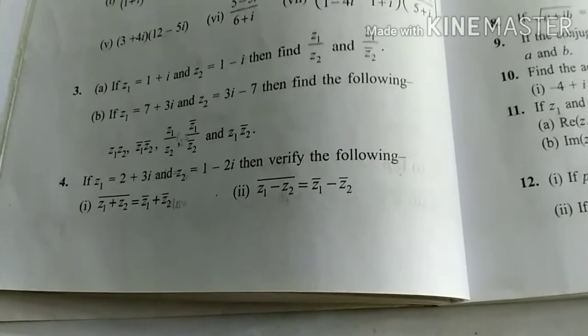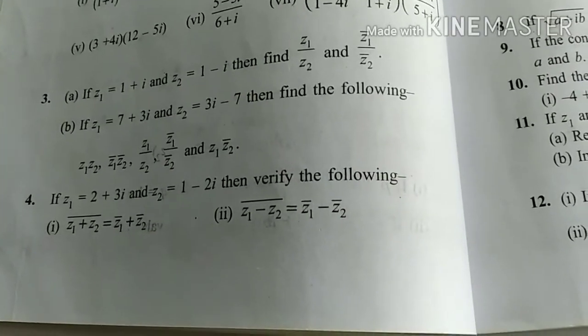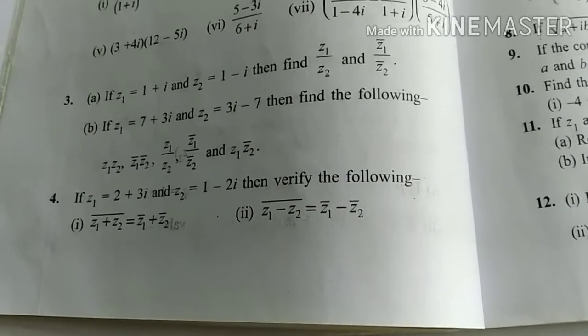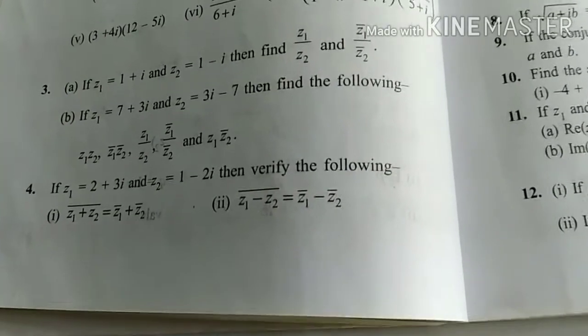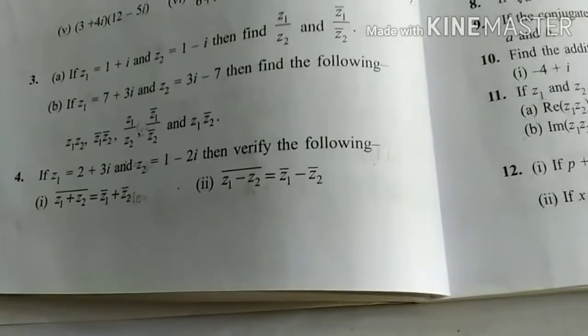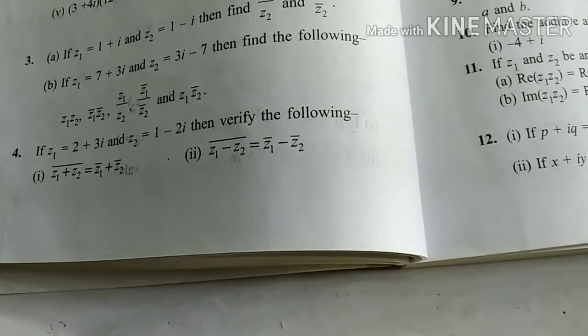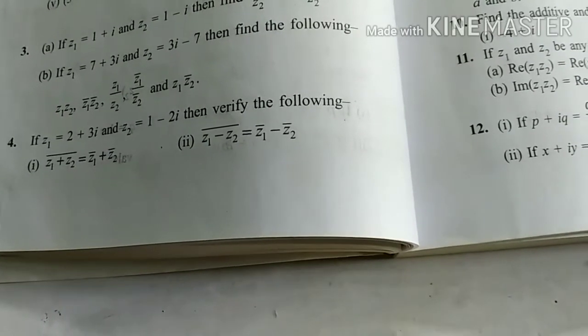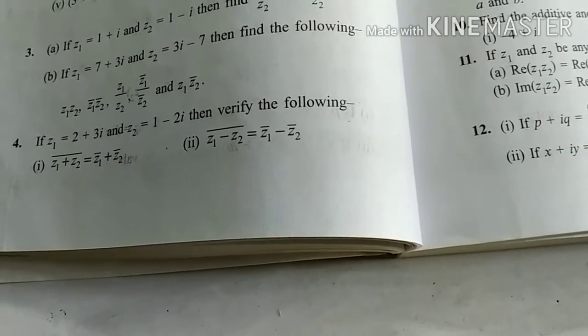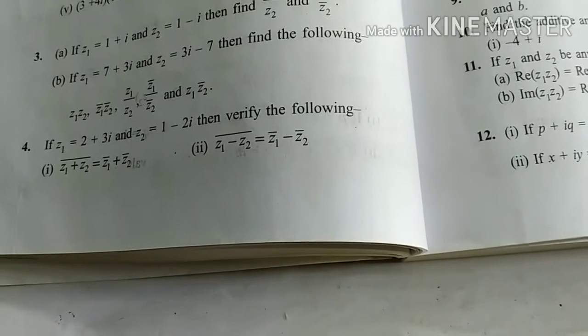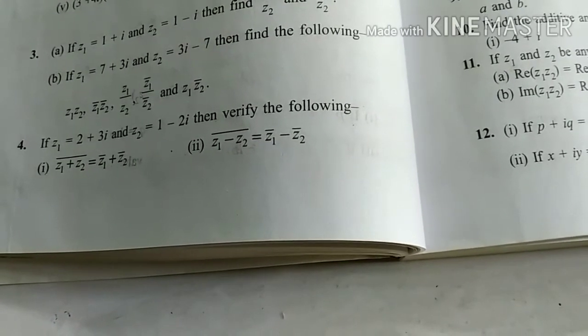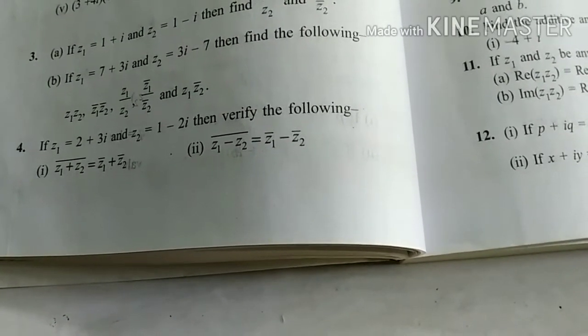So next to Z1 bar by Z2 bar and Z1 into Z2 bar, you try to do by yourself. Okay. Next we will go to question number 4. You try to do by yourself. If you're not able, please write it in the comment section, or if you have any doubt, write it in the comment section. Z1 is equals to 2 plus 3i and Z2 is equals to 1 minus 2i. Then verify the following.